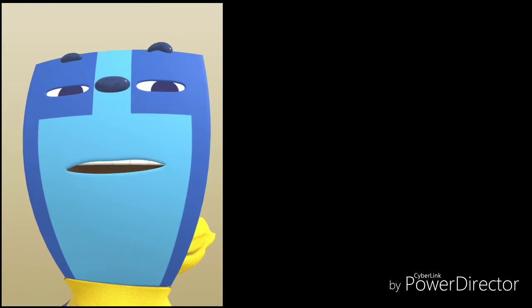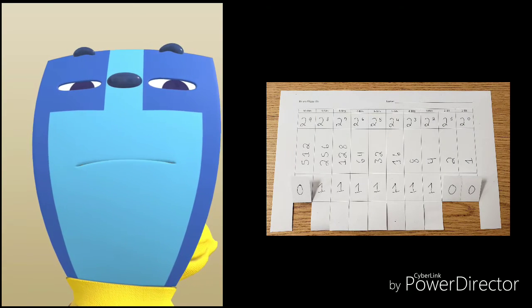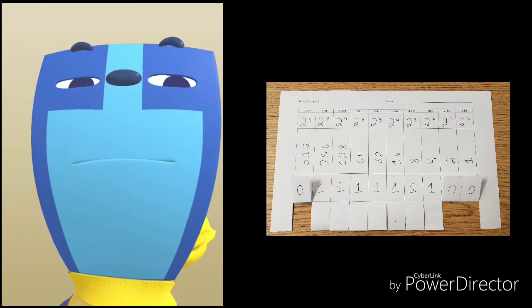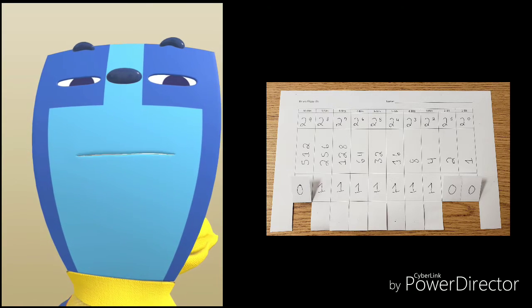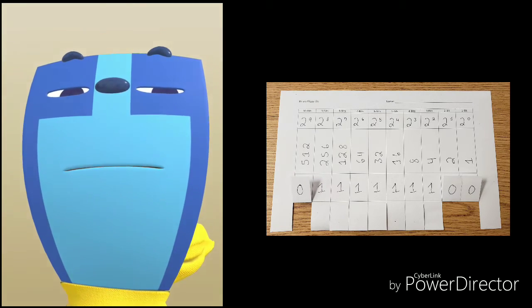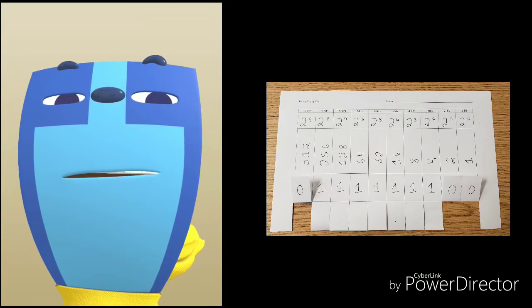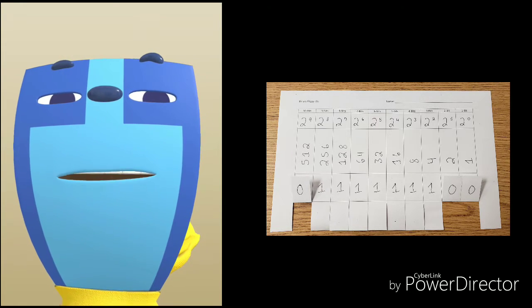The number 508 would be created by flipping the 1 for the 256, the 128, the 64, the 32, the 16, the 8, and the 4. All of those numbers added together equals 508.